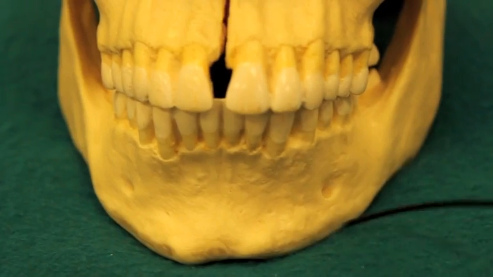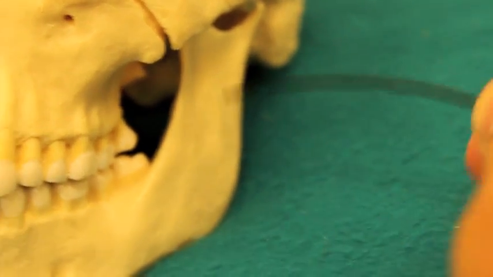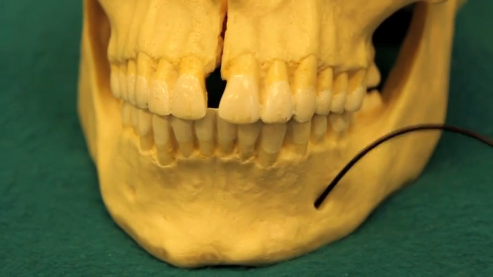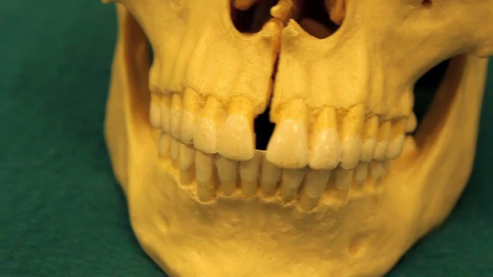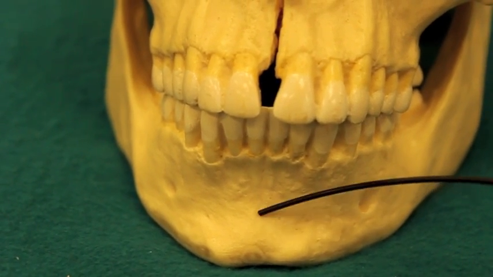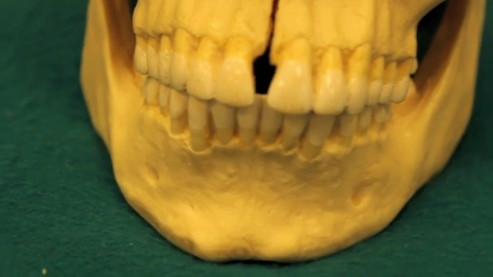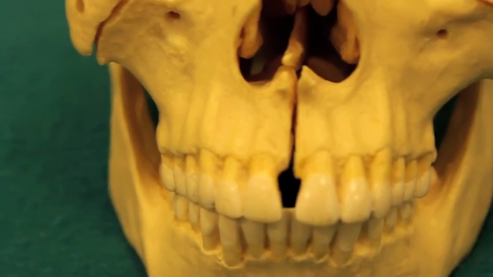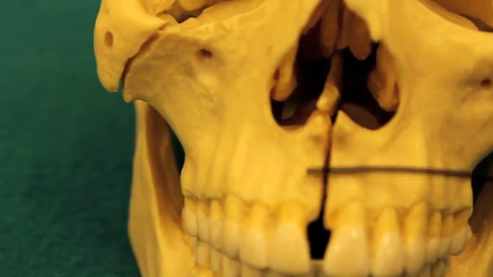So this area over here is the body of your mandible. Then you have the ramus of your mandible, which is this area. Then you have your two mental foramen on both sides, right there. And you have your mental protuberance, which is right in the middle, right in this area right here. And you have your anterior nasal spine, which is right just above the teeth, right in this area, your anterior nasal spine.